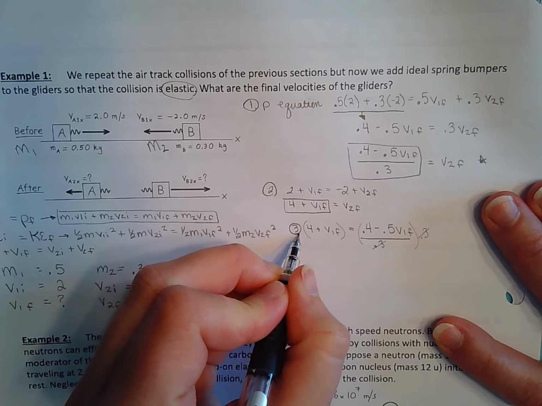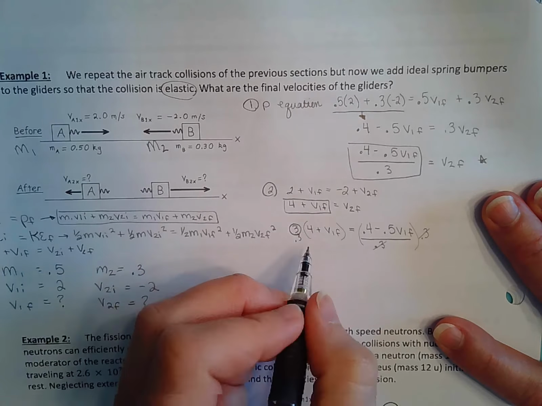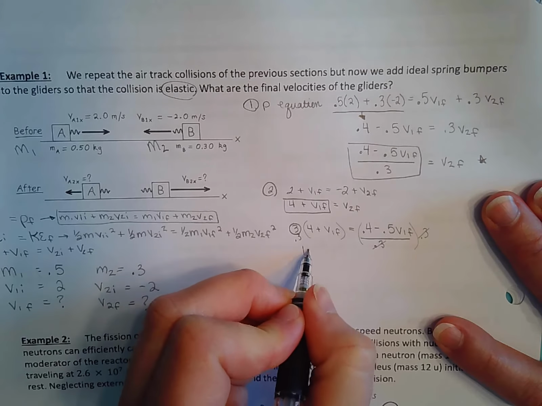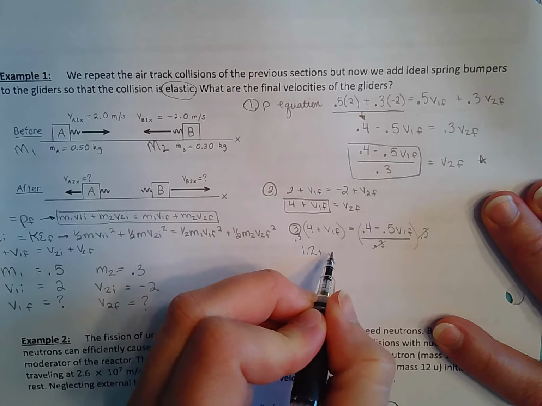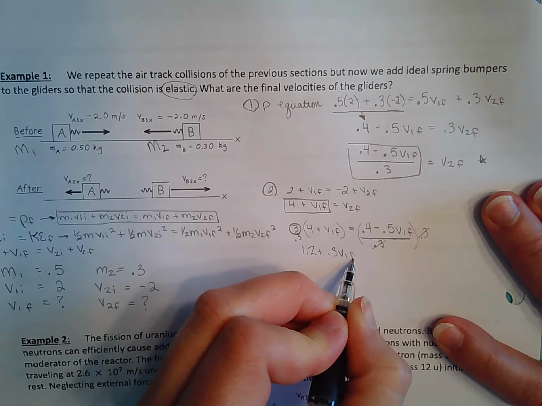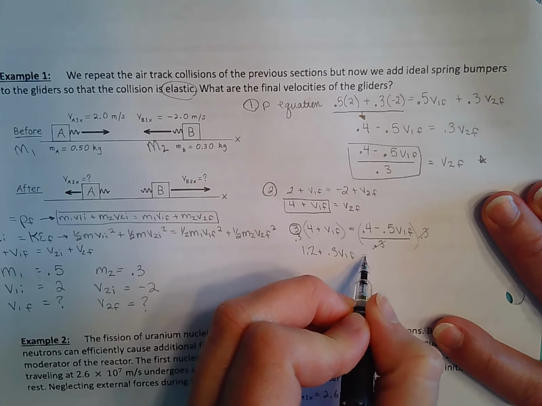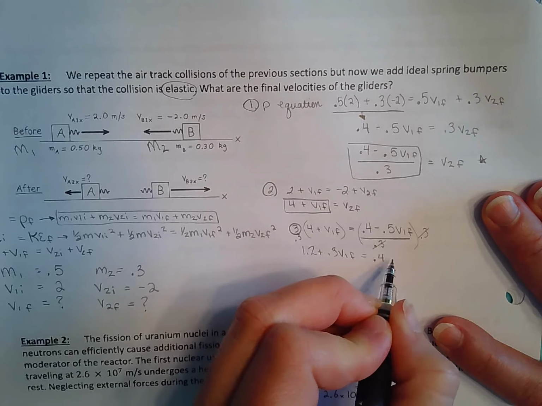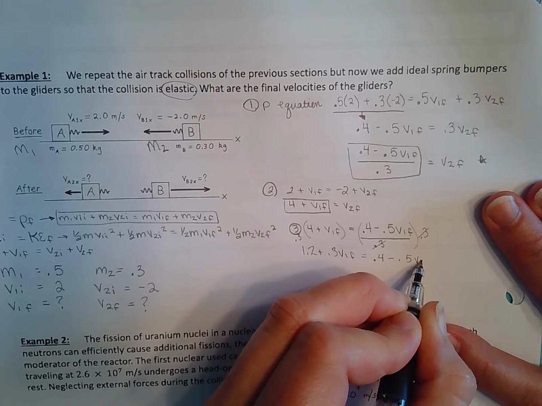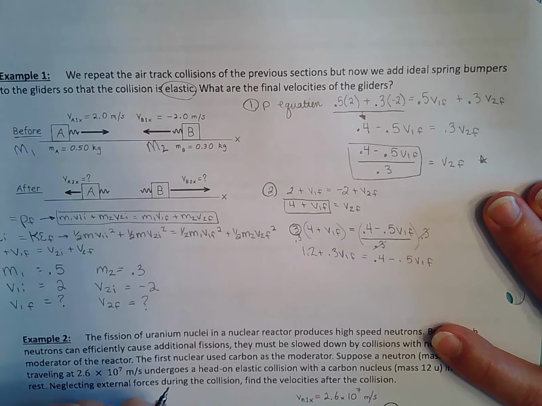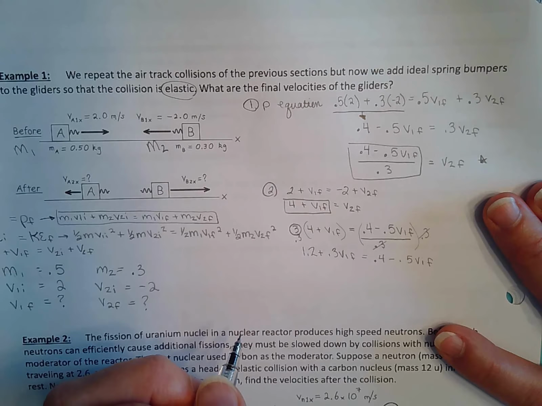Multiply by 0.3. So 4 times 0.3 when you distribute is 1.2 plus 0.3 V1F, and that is going to equal 0.4 minus 0.5 V1F. Got rid of those icky fractions. Now we're going to combine our like terms.